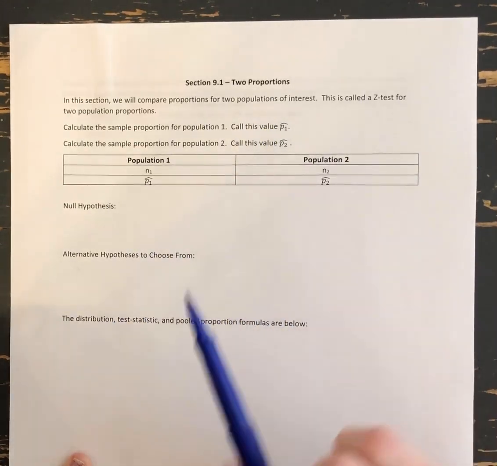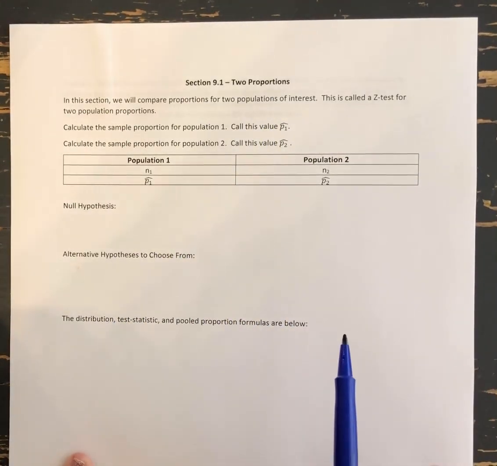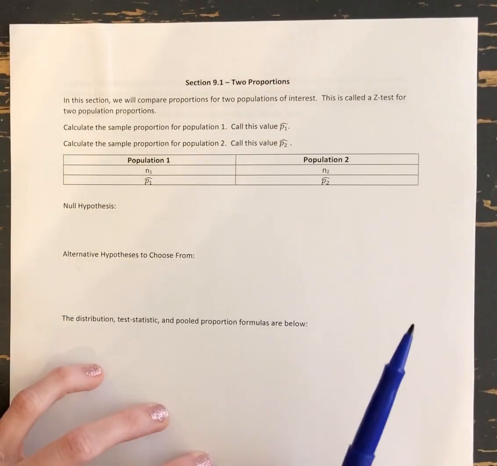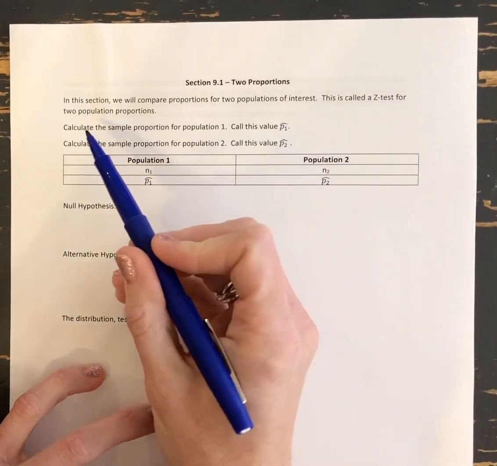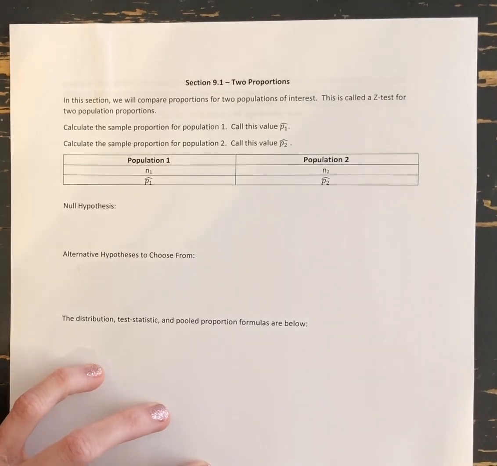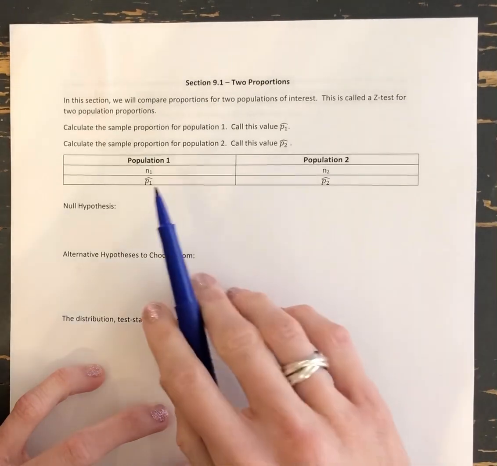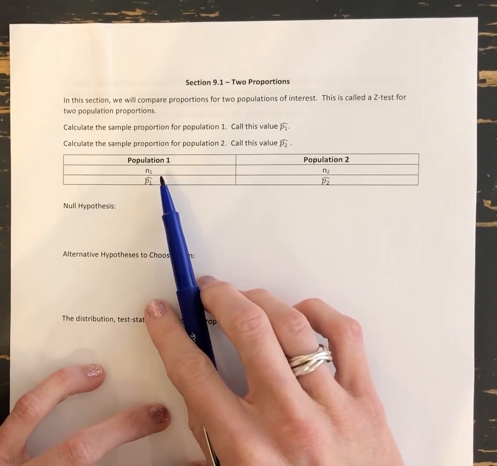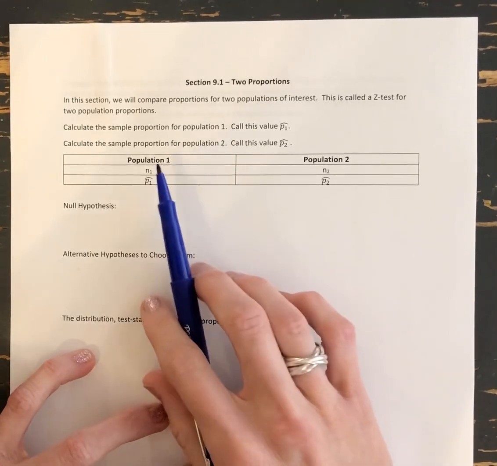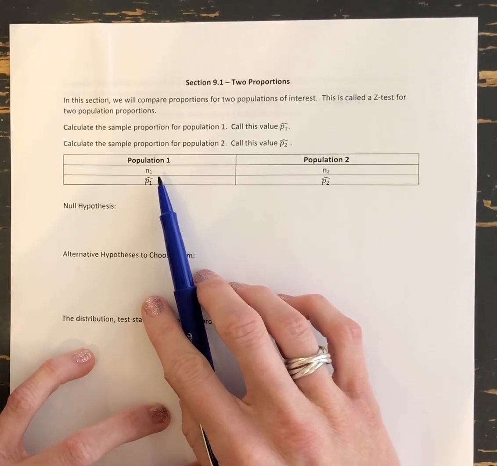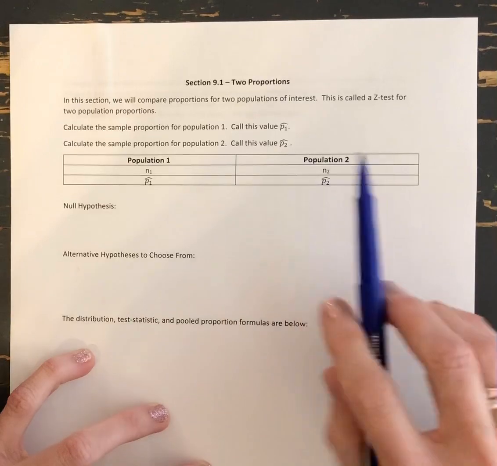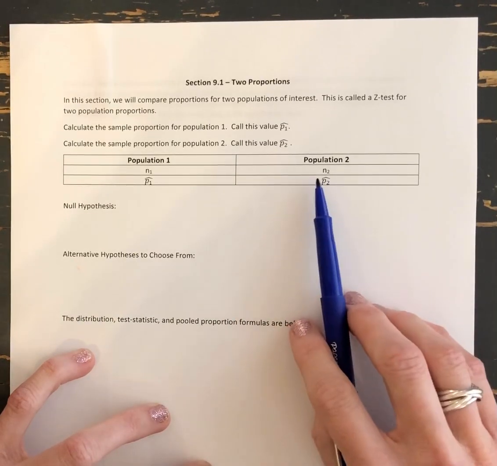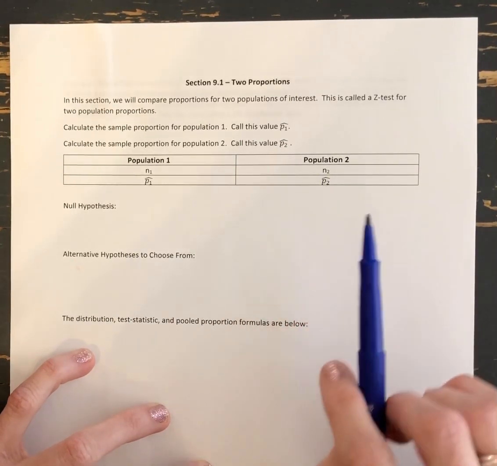We're doing a hypothesis test first, and then we'll move on to confidence intervals. So we're going to take a look here at a z-test for two population proportions. And to make sure we have an idea what's going on, we've got two populations of interest, and we're going to consider their sample sizes. They might be different. So our first population, we're going to call sample size n sub 1, and our second population is going to have a sample of size n sub 2.